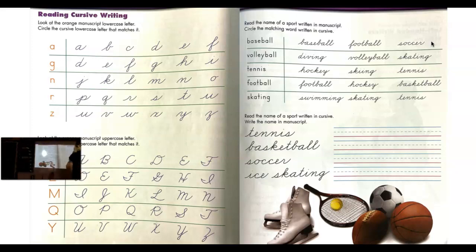All right, let's look at the first part. It says, look at the orange manuscript, lowercase letter. Circle the cursive lowercase letter that matches it. So we're going to circle the one that matches it. And this one is an A. It looks actually a lot like a lowercase a, except it's got this extra little tail to it. Okay? Because that's the part that you're going to use to connect to the other letters. Jaden, go throw that away right now. Okay?